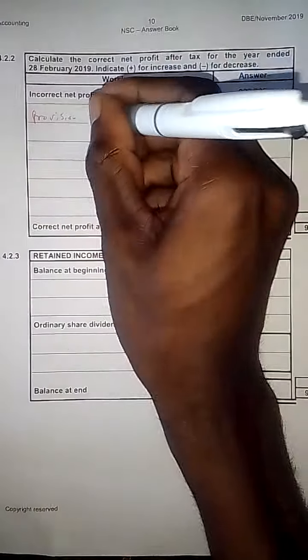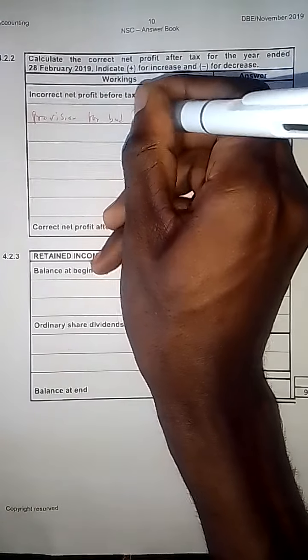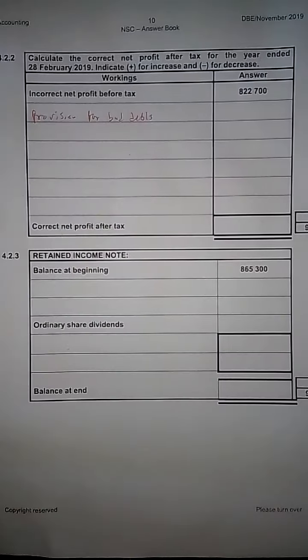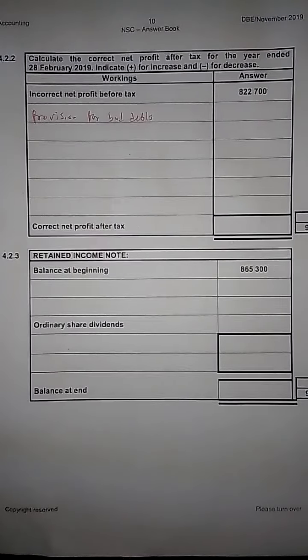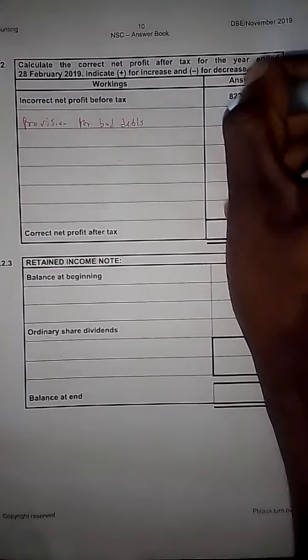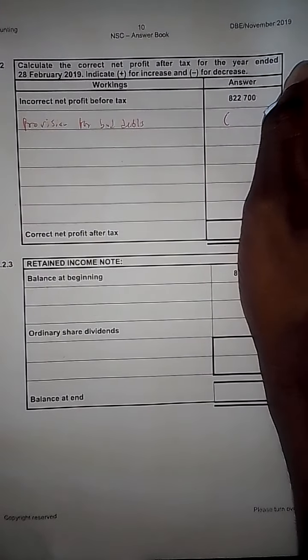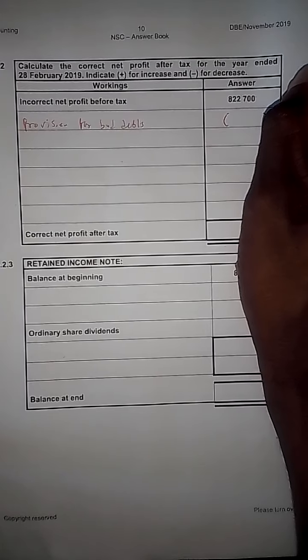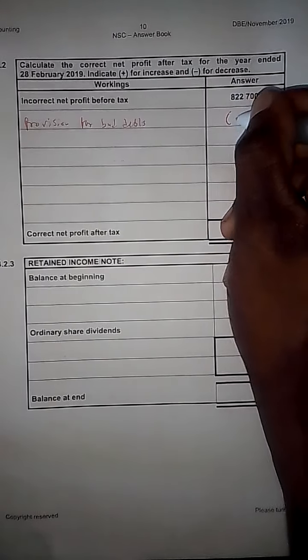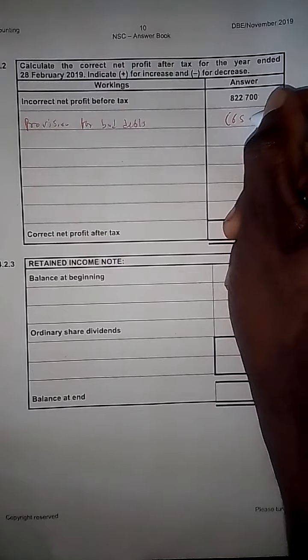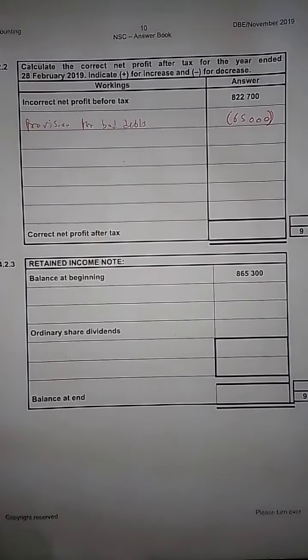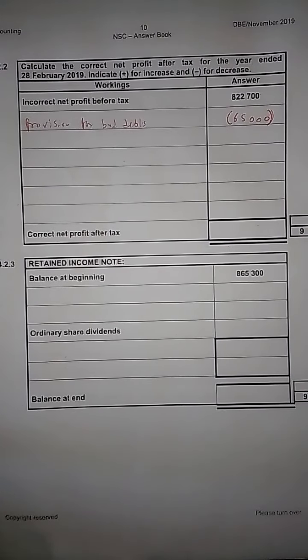Then in this case, the provision for bad debts has increased, which means we have to indicate it by a bracket. Why a bracket? It has increased, which means more people are not going to pay us 65,000. Then proceed.